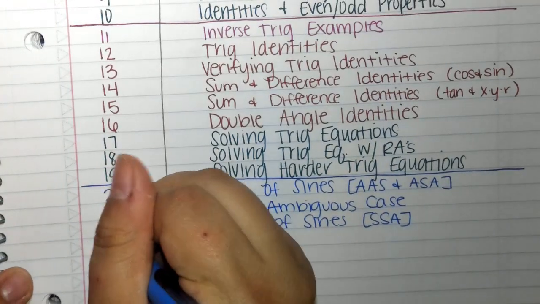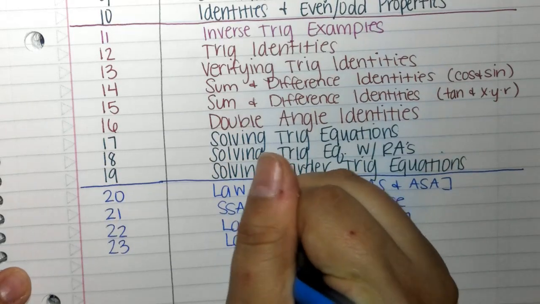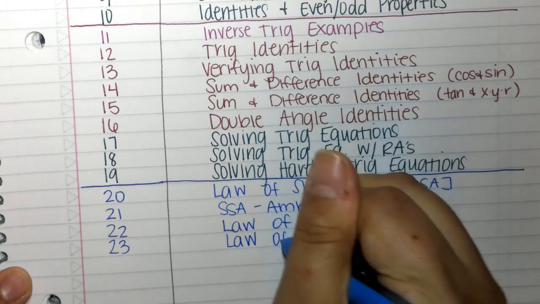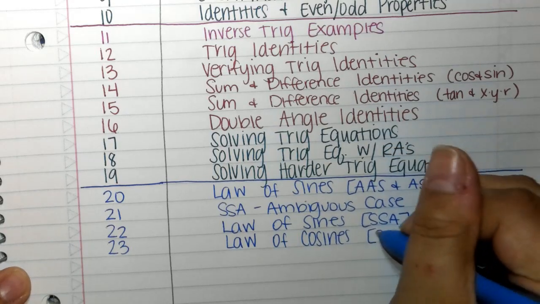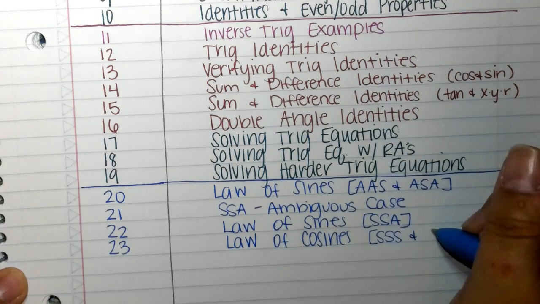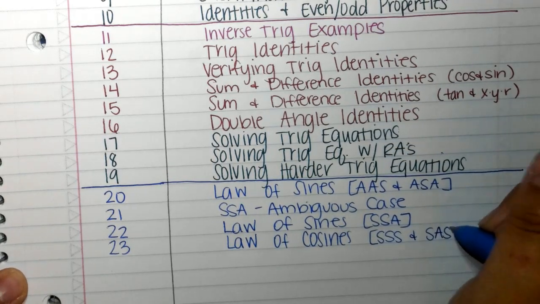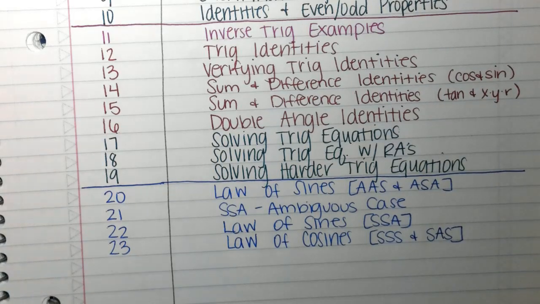Page 23, let's add law of cosine. And this is going to be SSS and SAS. Write it down, please.